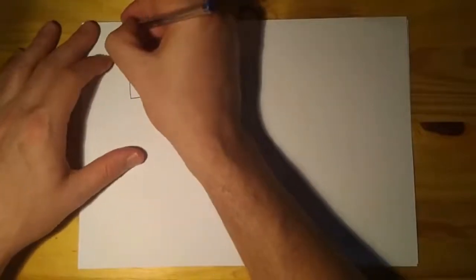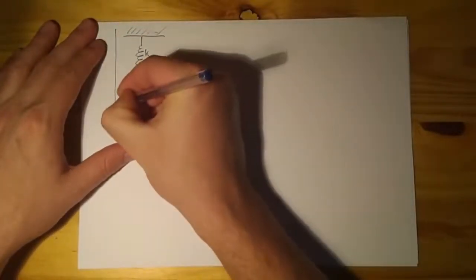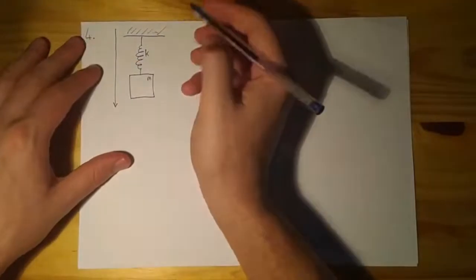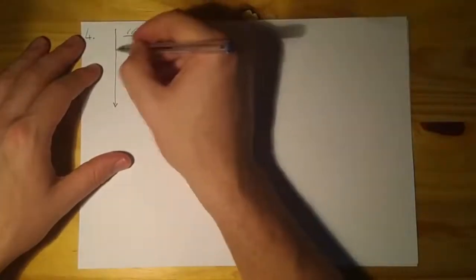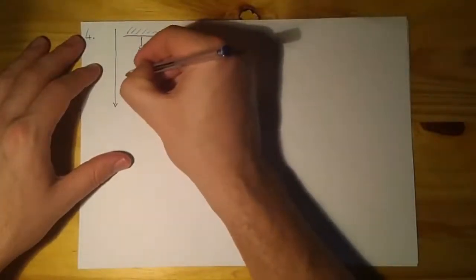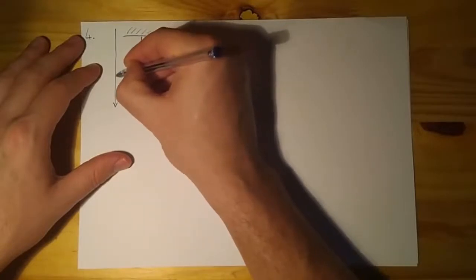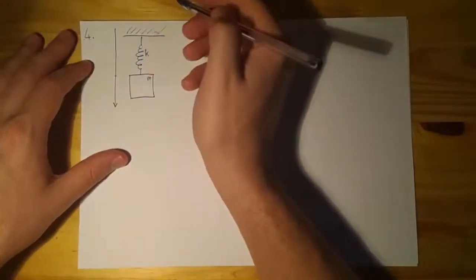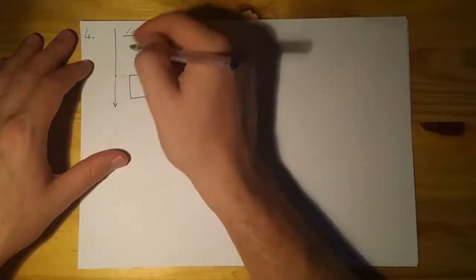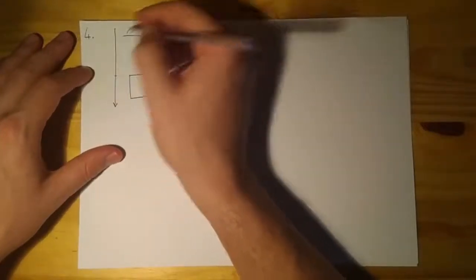So I'm going to introduce an axis system. Then let's make downward positive. You could make upward positive, but I think it just makes some of the steps a little bit easier if you choose downwards to be positive.